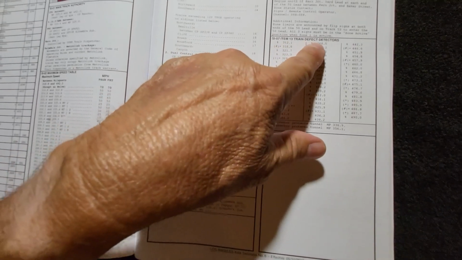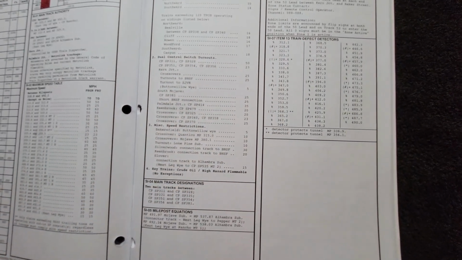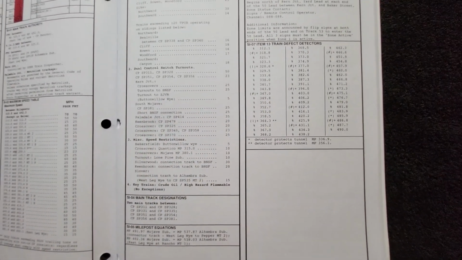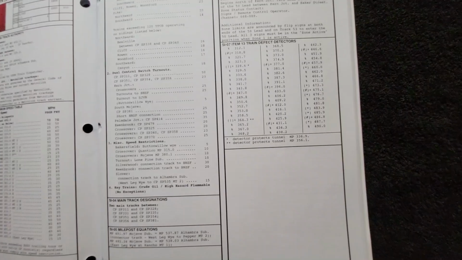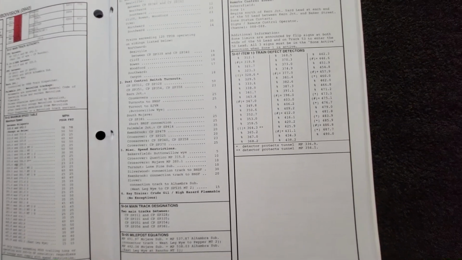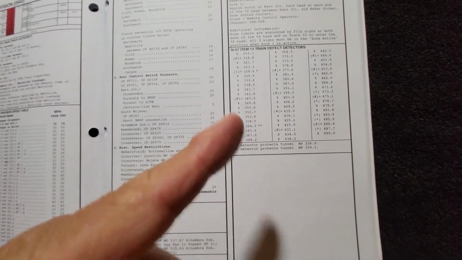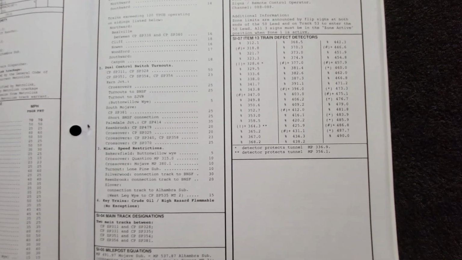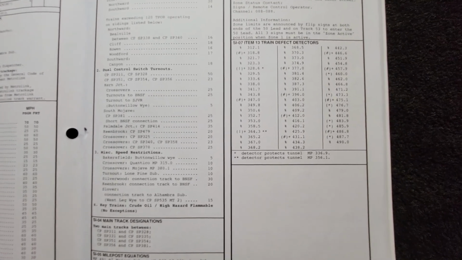This is the location of all the defect detectors on the Mojave sub. It has the milepost and what type of detector it is, the percent sign, or dragging equipment detectors. I don't remember what all the other ones are right off the bat, but you can check this out, look for yourself, and then go back and rewind it back up to the special characters if you like.